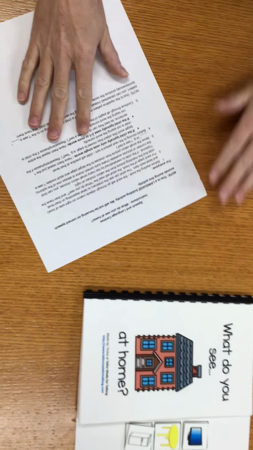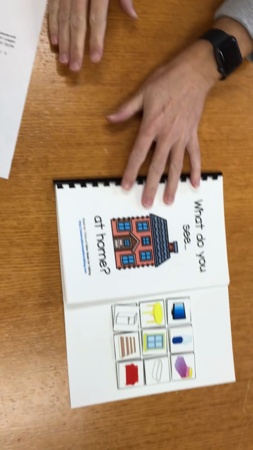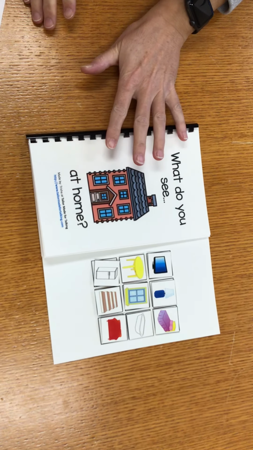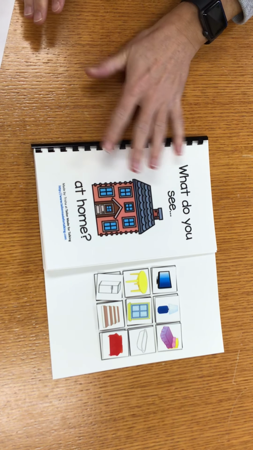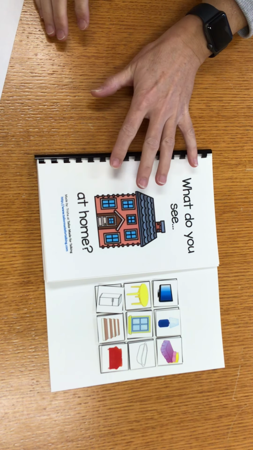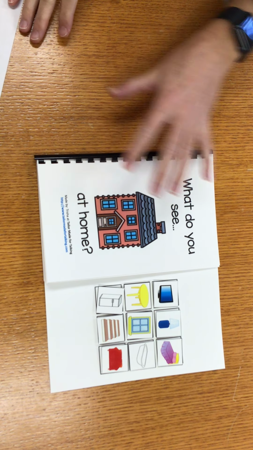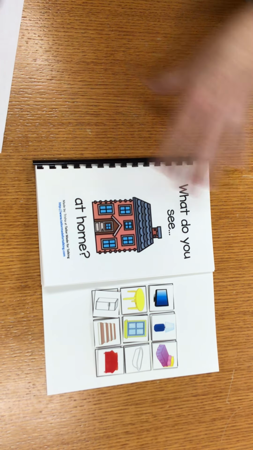So again, this is the language focus activity, so we are not worrying about speech sounds in this activity. So don't stress if the child is working on a target sound and they're not using it correctly in this activity, because that is not the goal. The goal is to help them build their language.